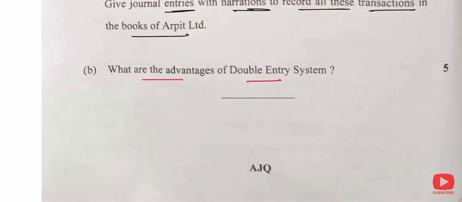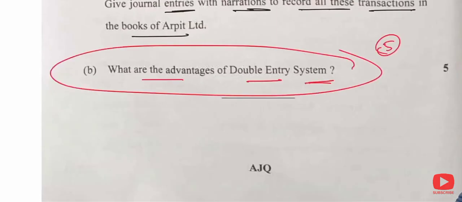And the last question is, what are the advantages of double entry system of accounting? That was 5 marks straight picked up from chapter number 1. That should be it, guys. It was an easy paper.